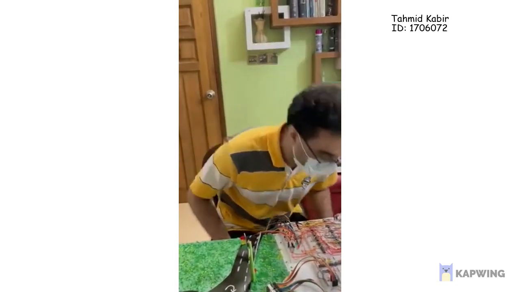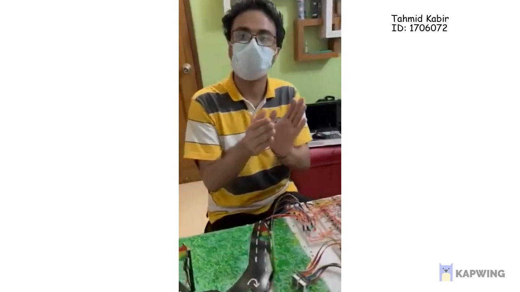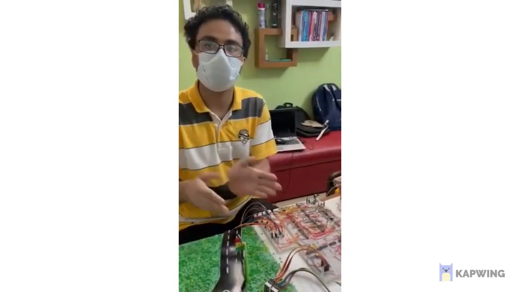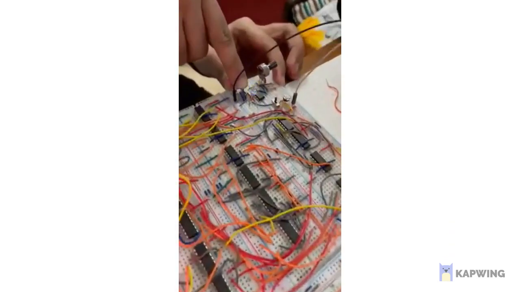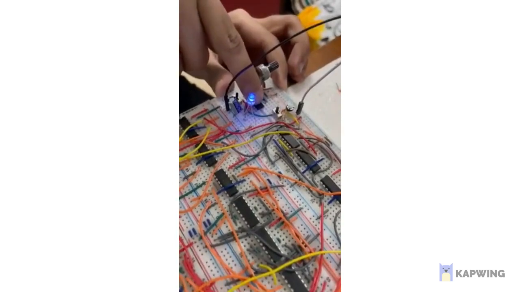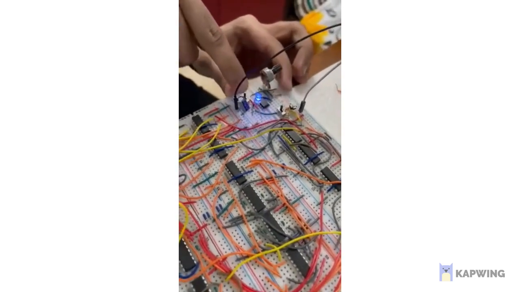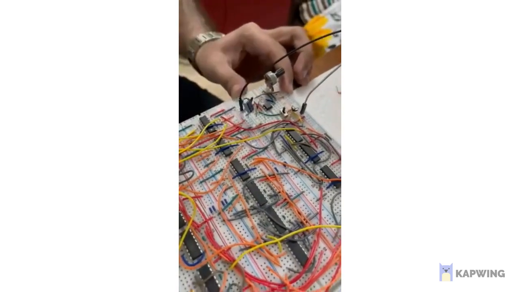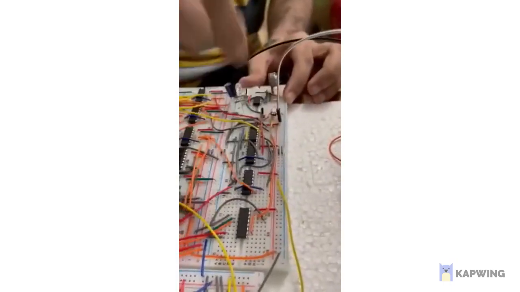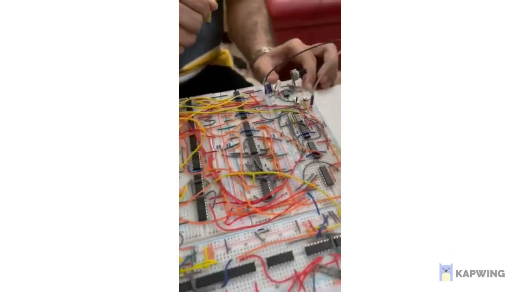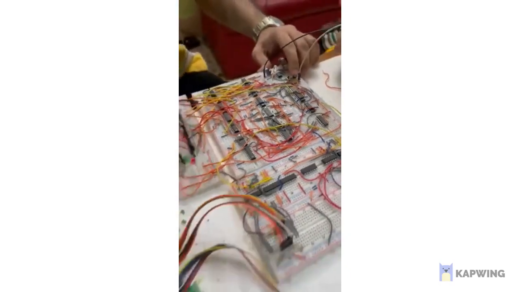My name is Mohammad Tahmid Kabir, ID 72. Now we are going to show the conversion from auto control to manual control. First of all, we need to switch on the 555 timer. We need to switch off the source of the 555 timer, and then we need to switch off the clock input to the 4017 decade counter. Then we are going to push the push button.